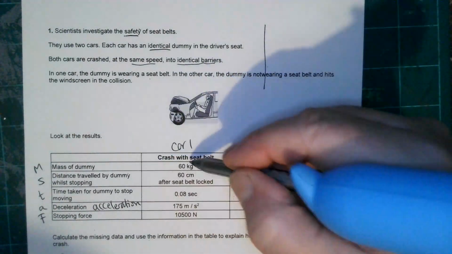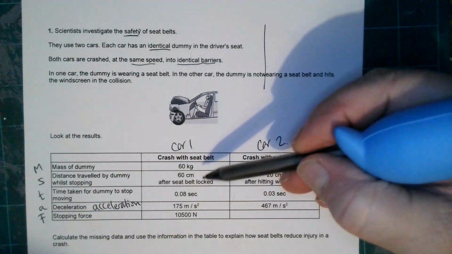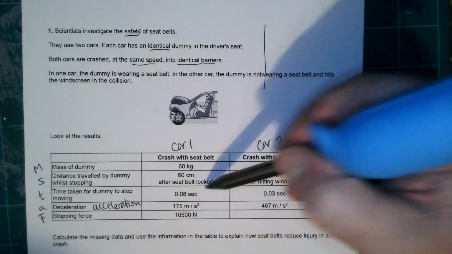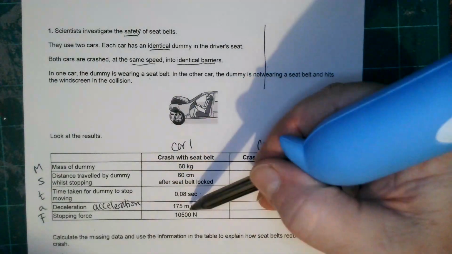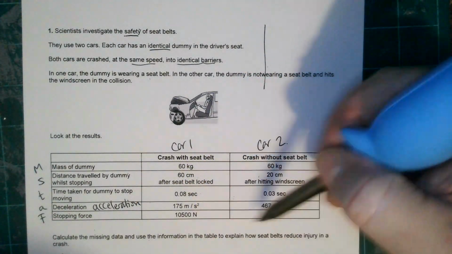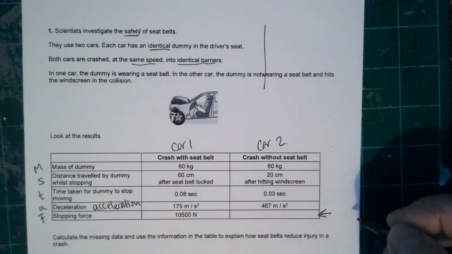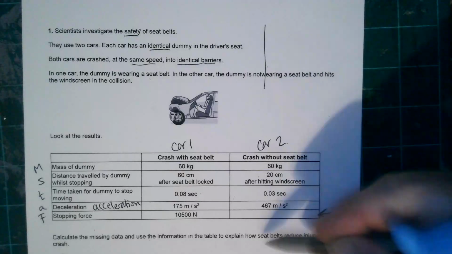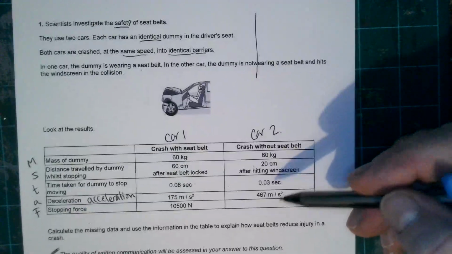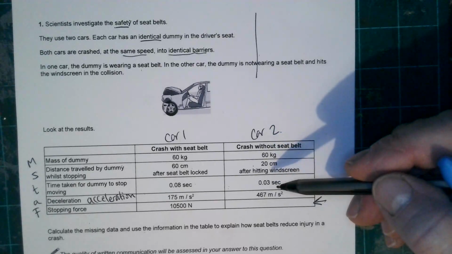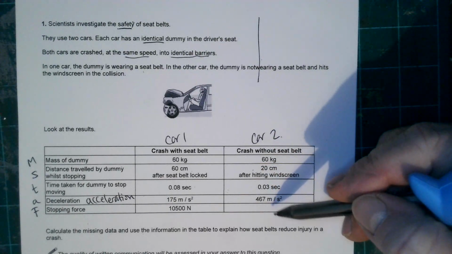Okay, so we've got mass. It's the same for both cars. That's the mass of the dummy, of course. The distance travelled by the dummy while stopping is different. The time taken for the dummy to stop moving is different. The acceleration is different. The stopping force is what's missing here. So that's a clue as to what might be in the question, because of course we haven't had a question yet. We've just had context and information. I've spent a minute or two just getting my head around that. Well worth spending the time.